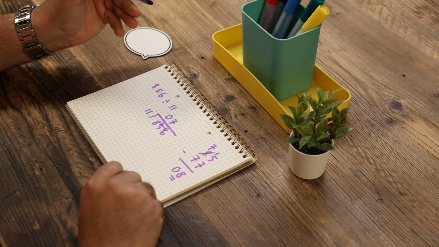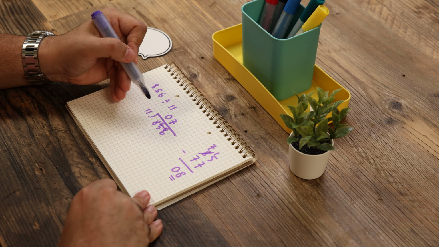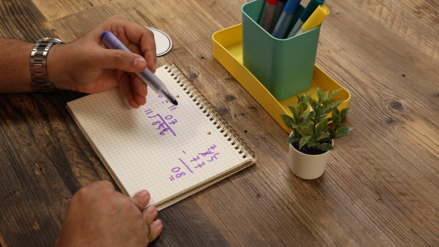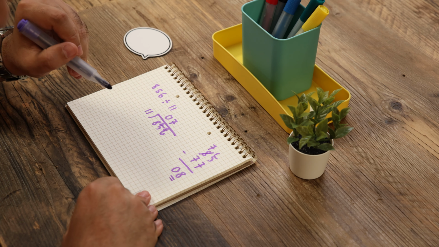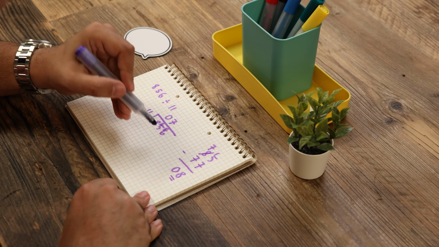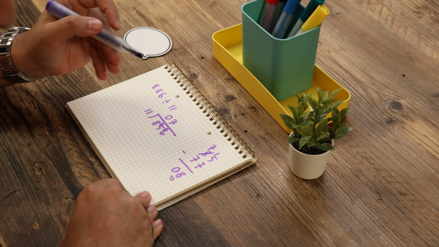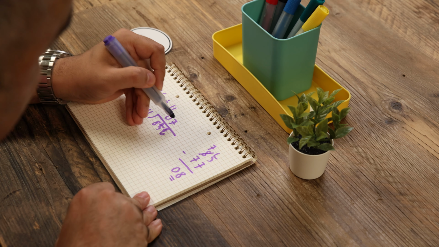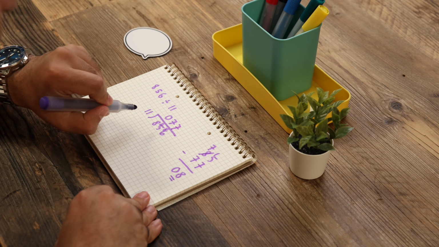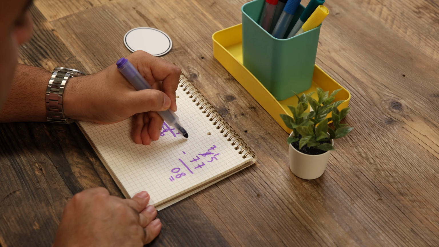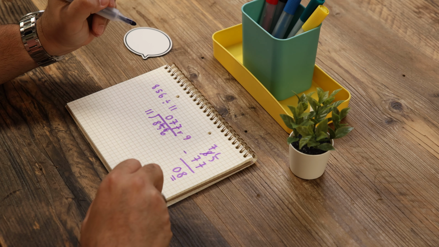Well, that's actually helped us out a little bit because I know that 85 take away 77 was 8. So 86 take away 77 is going to be 9. So now I've got 77, so 7 whole 11s fitting in with a remainder of 9.